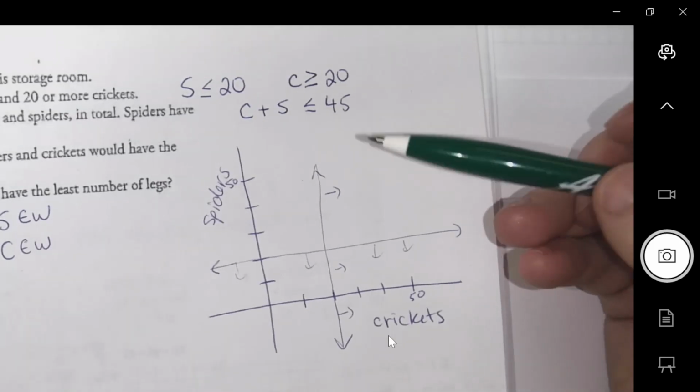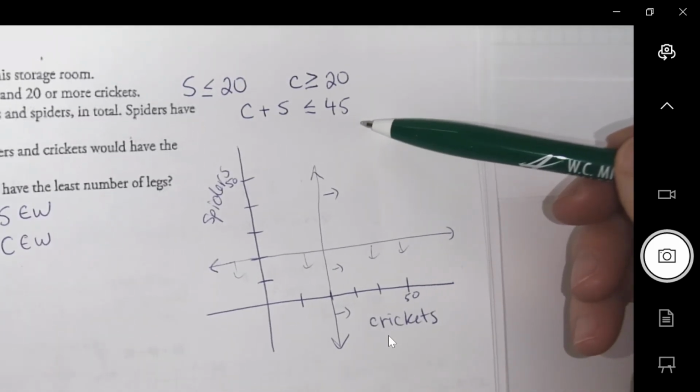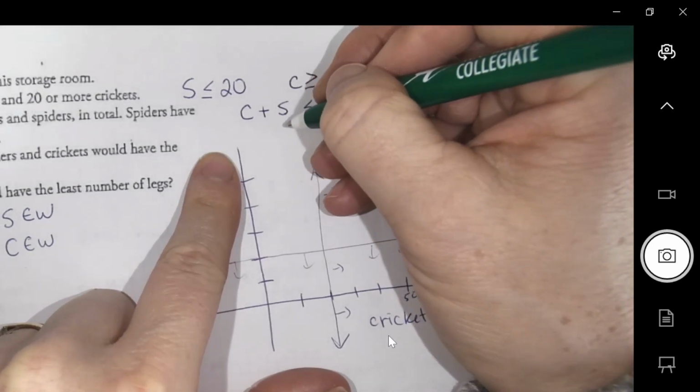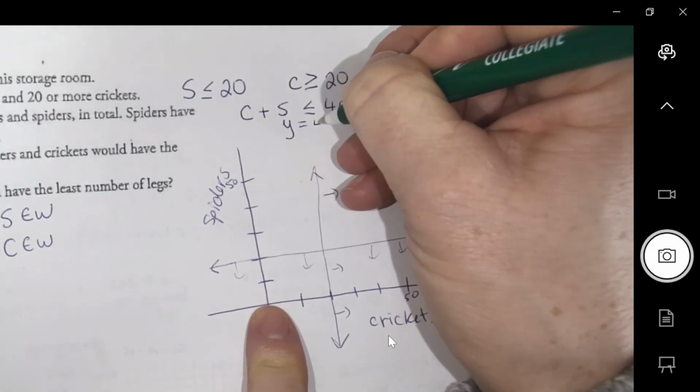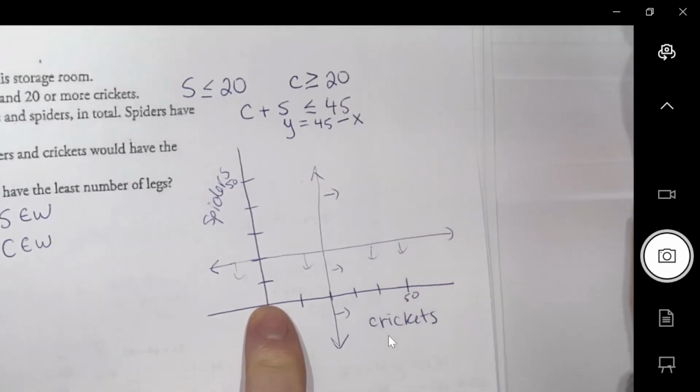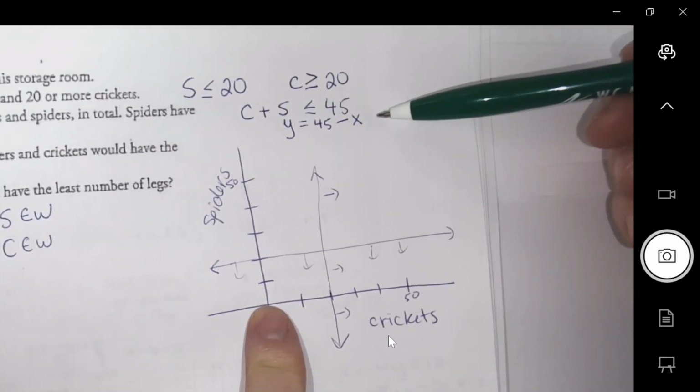And then, how do you want to graph this line? Do you want to put it in your calculator? If we did, this would be y equals 45 minus x. It'd be like that, if we move the c to the other side.